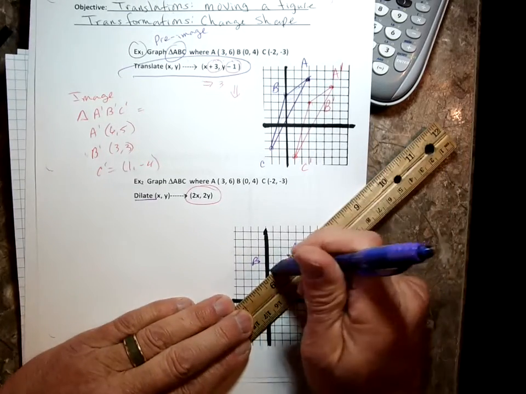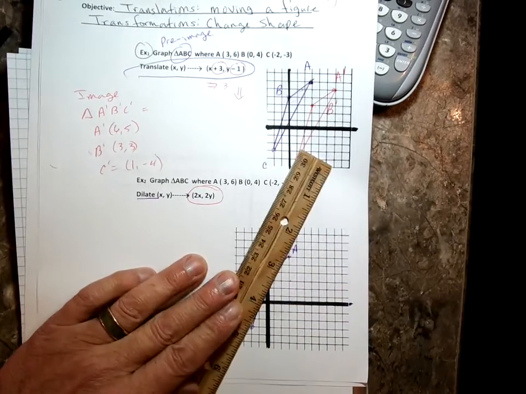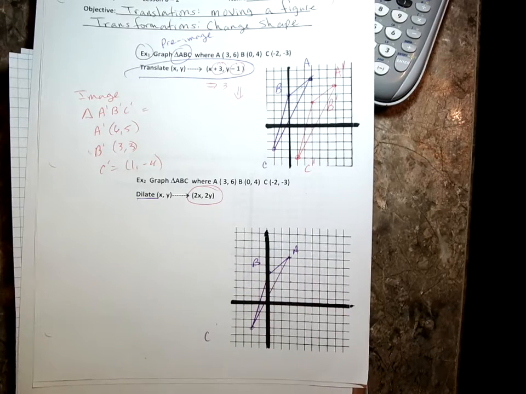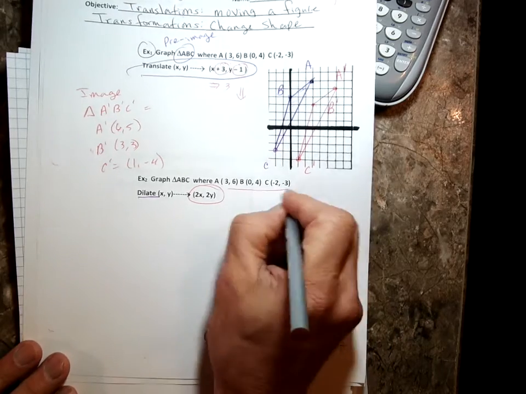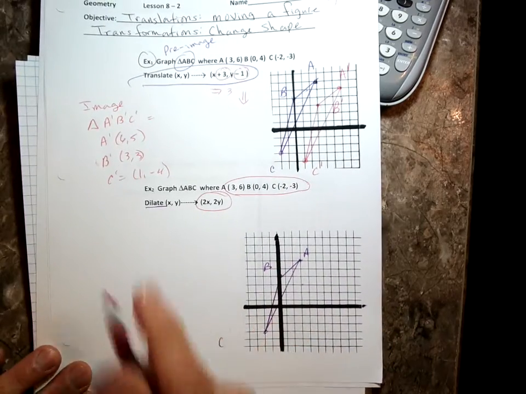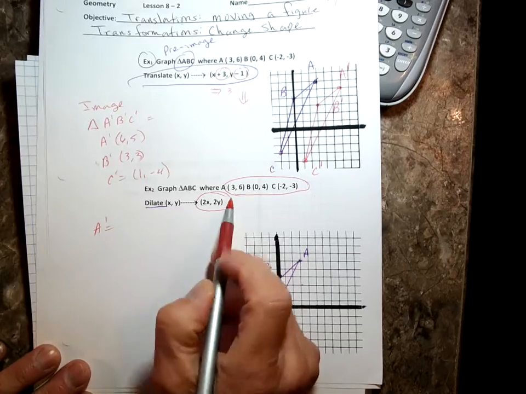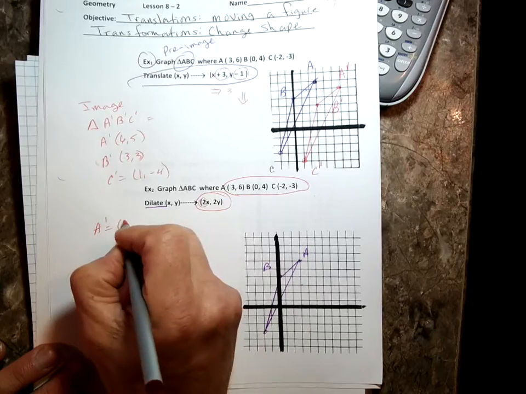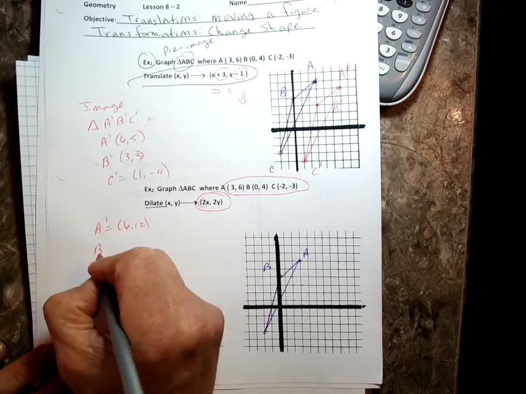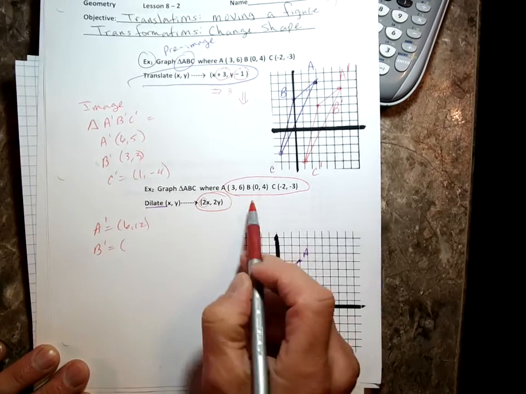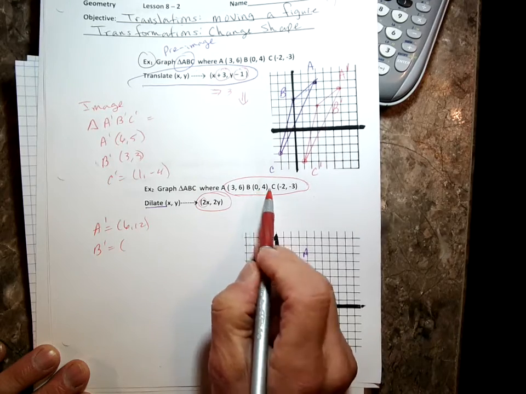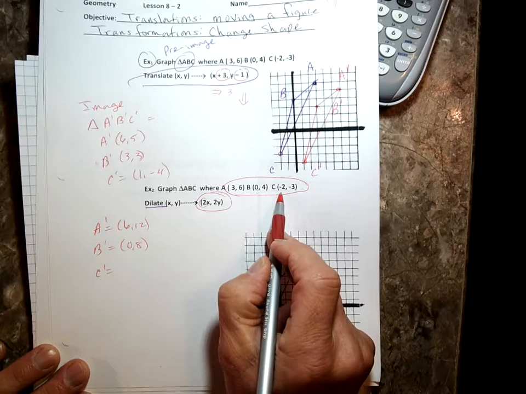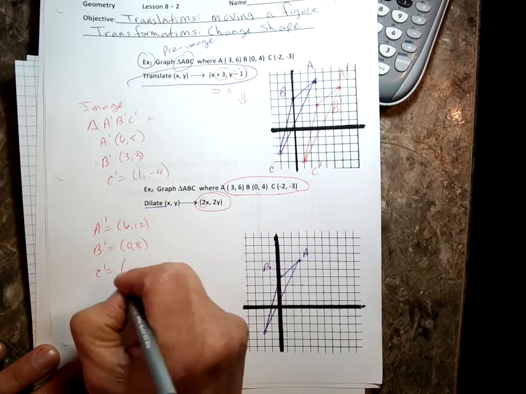So let's make this easy for ourselves. And let's just start by multiplying. If we're going to dilate, let's just double our values. So A prime is now going to be, double it, 6, 12. B prime, which is its image, double it. I'm going to go 0, 8. C prime, let's double it. I'm going to get a negative 4, negative 6.